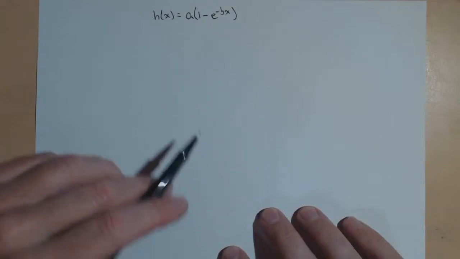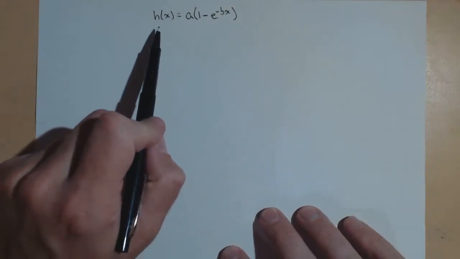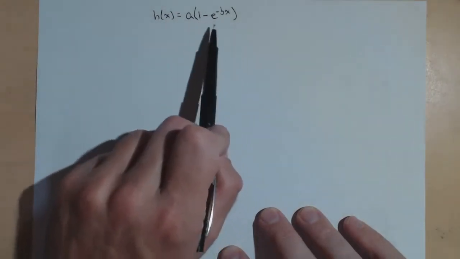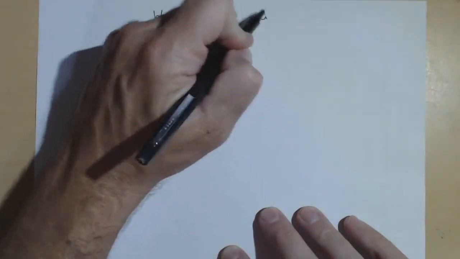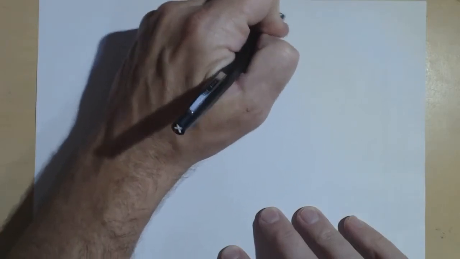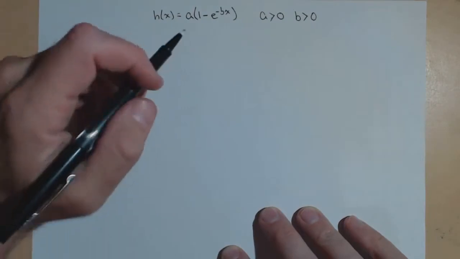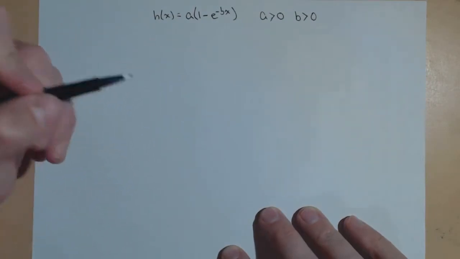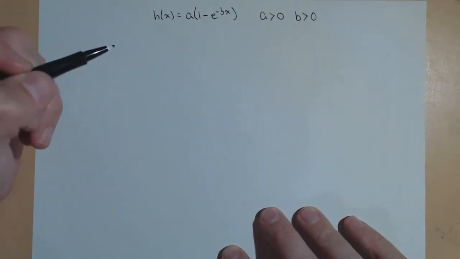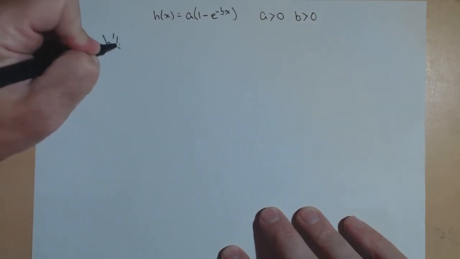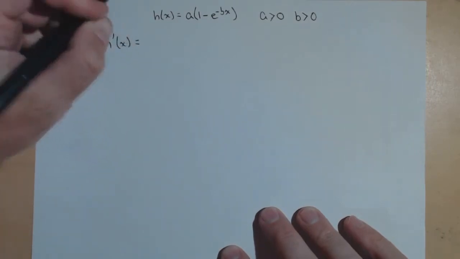In activity 3.5, we're dealing with a family of functions. It looks like h of x equals a times 1 minus e to the negative bx, where both a and b are going to be greater than 0. So, first thing we're going to do is look to see if there's any critical points. We're going to use our first derivative test. So we're going to look at h prime of x.